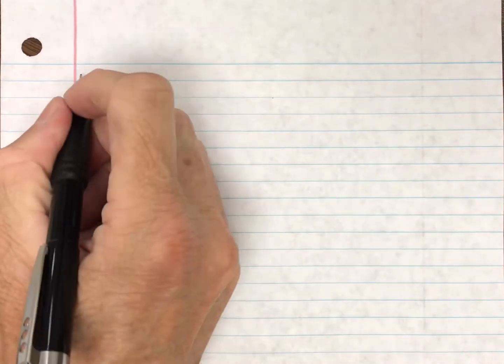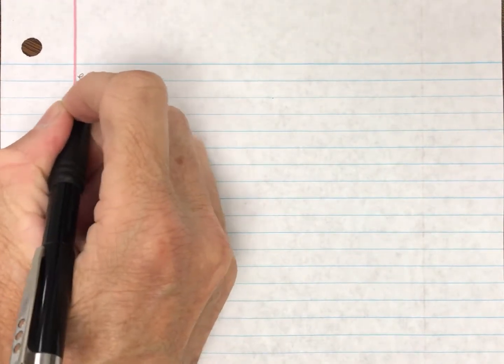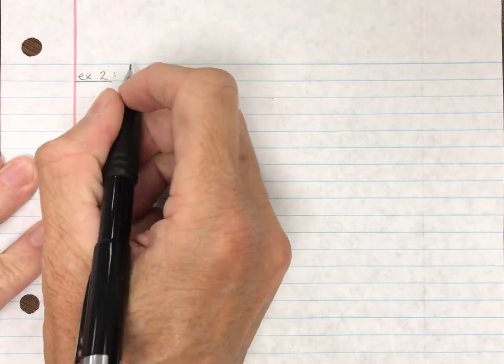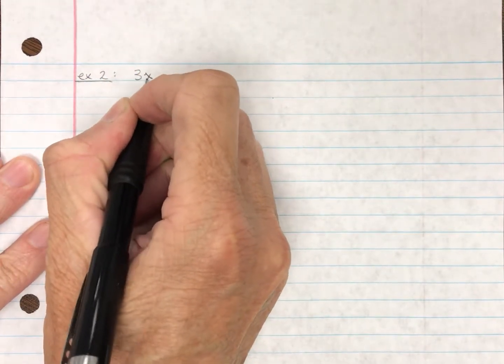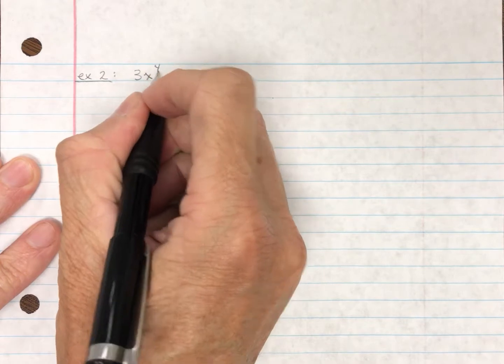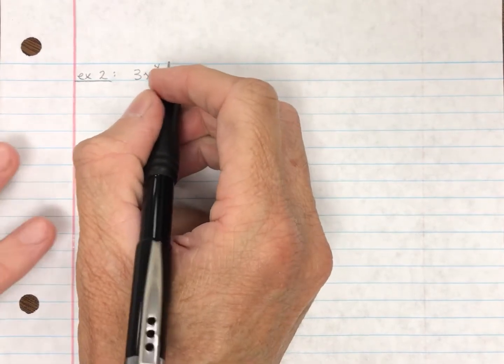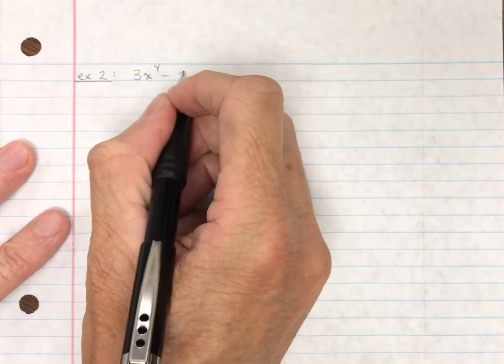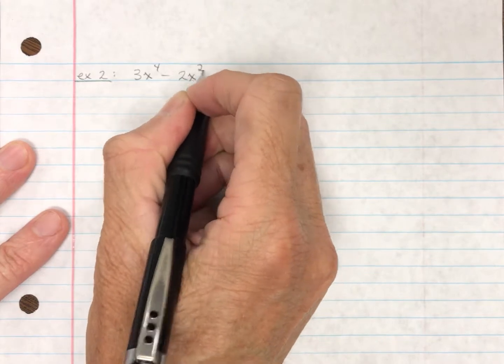Okay, let's look at a more complicated example that's going to involve using the quadratic formula. Example 2. I shouldn't say it's a whole lot more complicated, but a little bit more. There's a little more work involved because we use the formula.